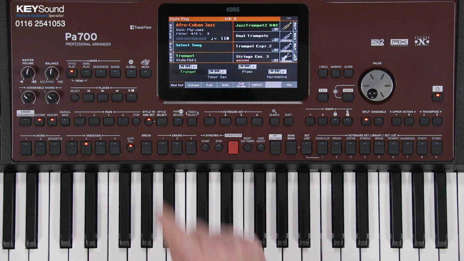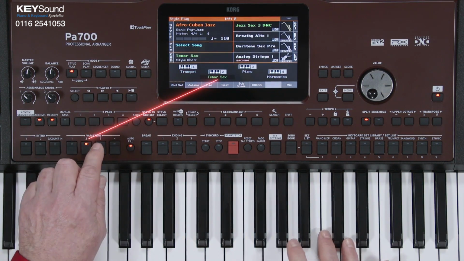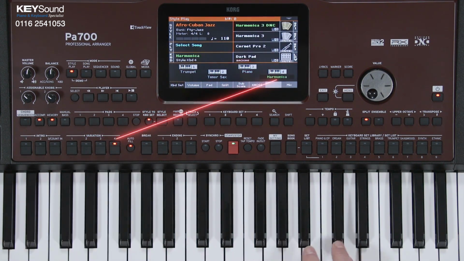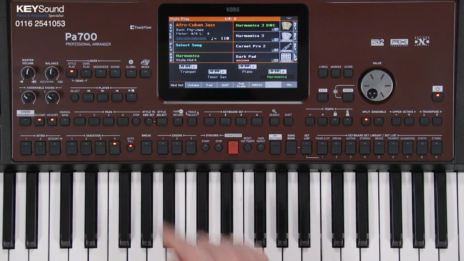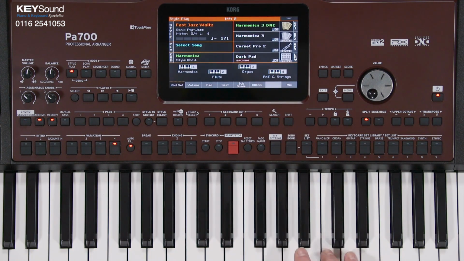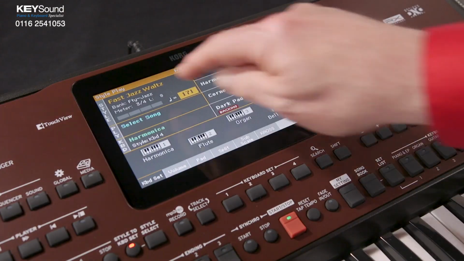If the light is flashing, selecting variation 1, 2, 3, or 4 will automatically select the corresponding keyboard set. If it is off, then the current keyboard set is kept even when you change to a new style. Press it again so it is lit, but not flashing.